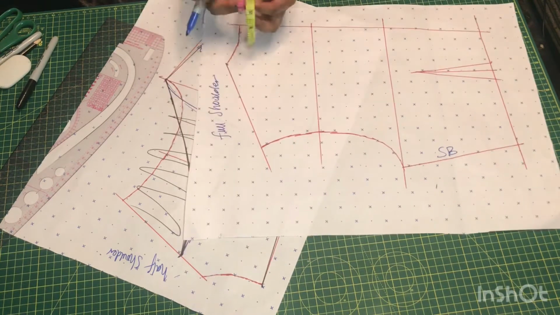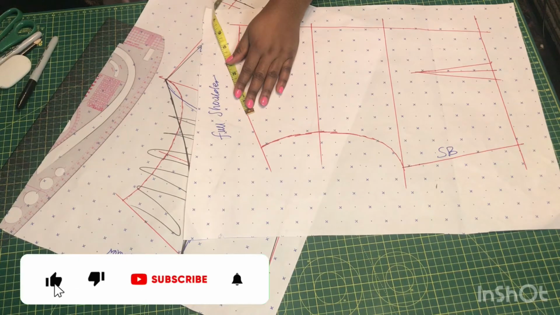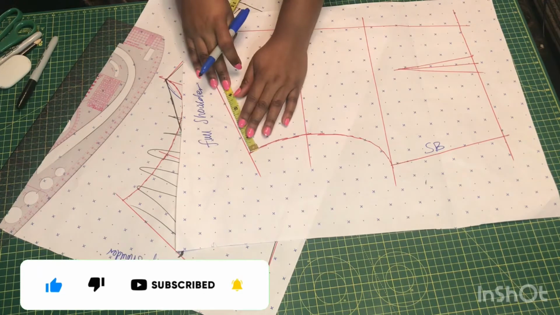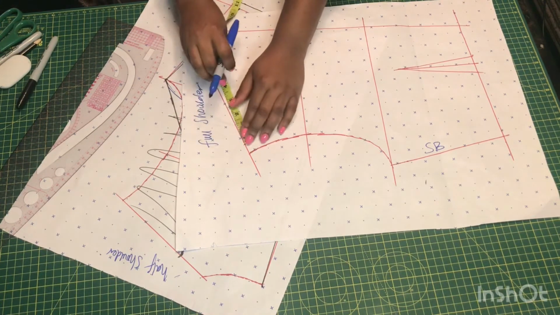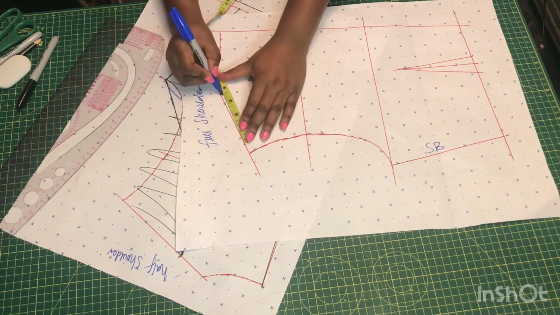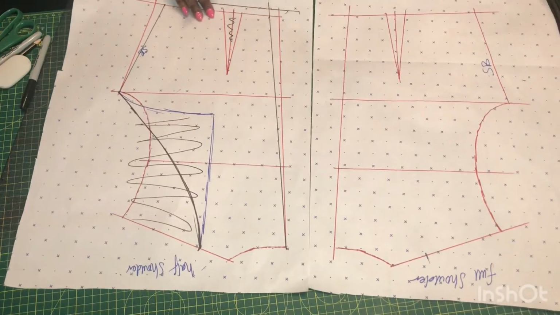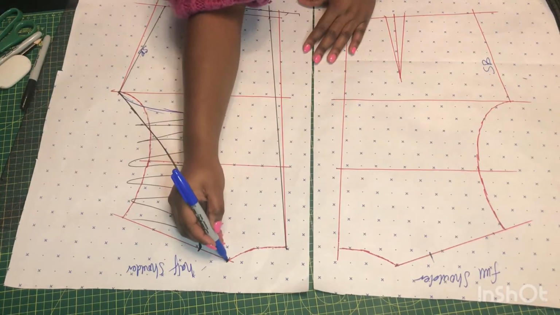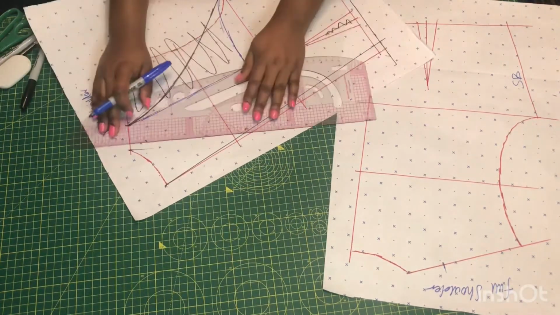Working on the part that has the full shoulder, as usual, make sure that your shoulder point matches that for the front as that for the back. So all I'm just doing is marking my shoulder points, and next I'm going to draw the neckline. Now usually I have a basic neckline at the back for this, just to give the dress a little bit of support at the back, but I decided to change my neckline and have a v-neck, just to try it out. So all I'm just doing is drawing my v-neck.